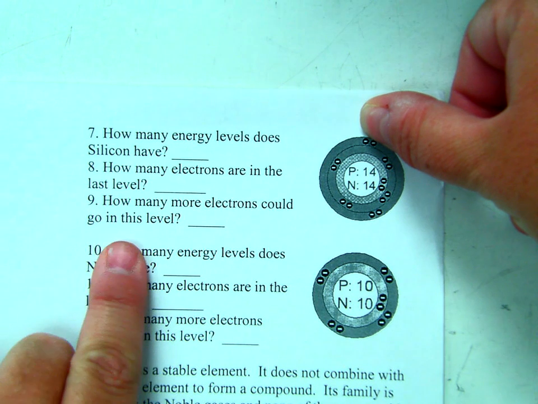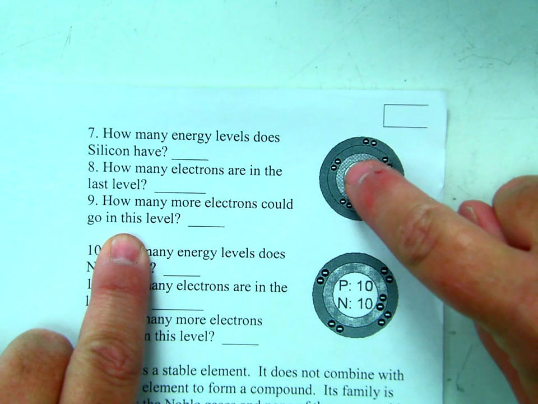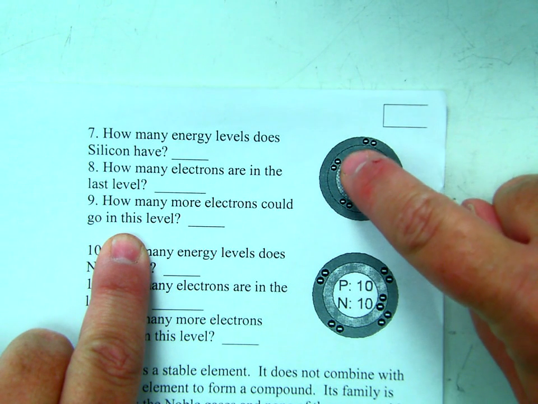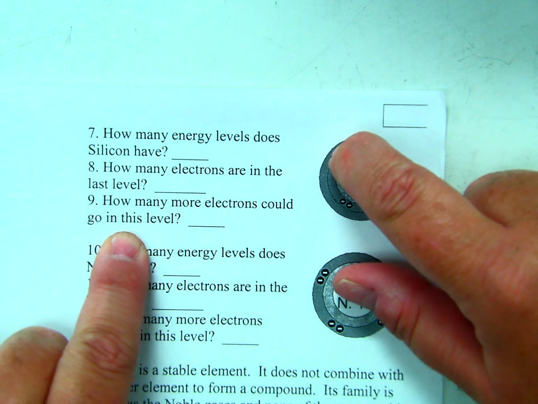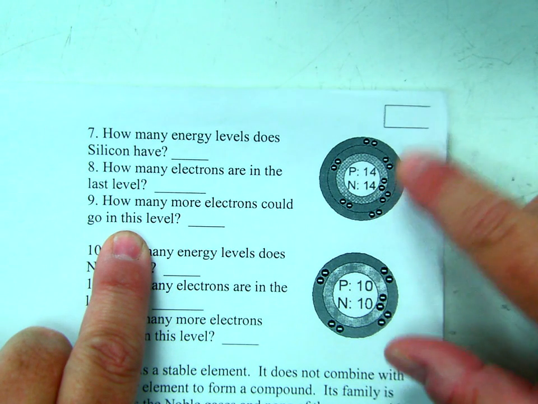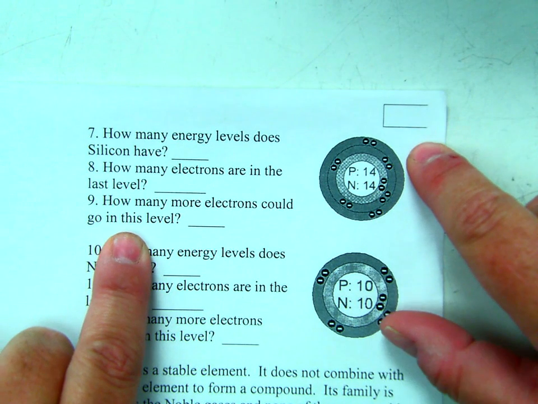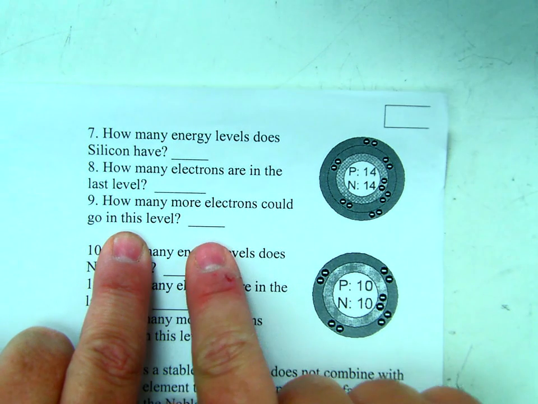Now, how many more could go here? So remember, the inside is 2, the second level is 8, and the third level can go up to 18. So we could have 18, but we only have 4. So 18 minus 4 gives you 14.